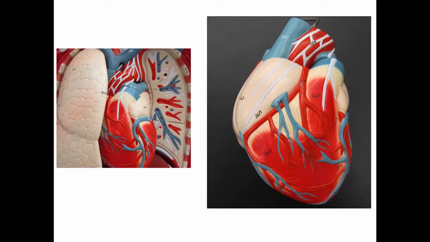So I've got some more pictures. And so just to kind of go into a little more detail, again, we've removed part of the left lung in this picture. We've left the right lung. And here is our heart. So here's the aorta right here. And then bringing blood into the heart, we have our vena cava.